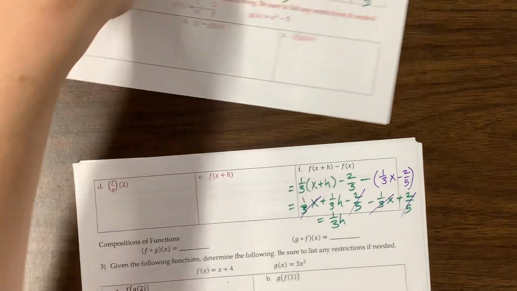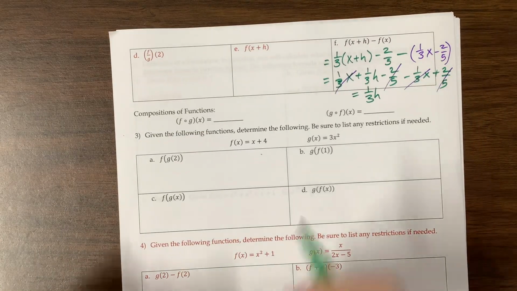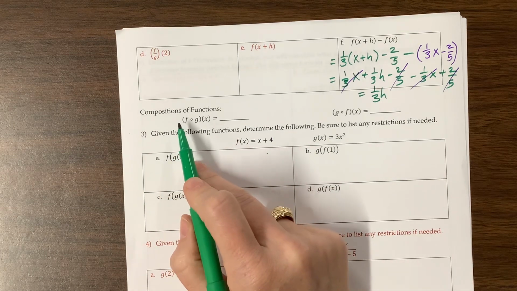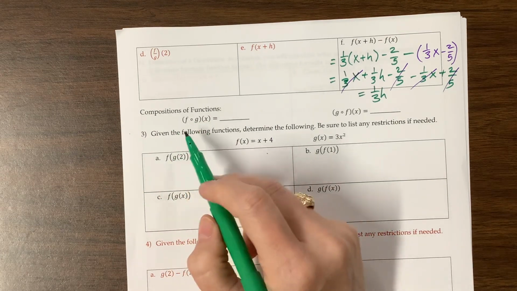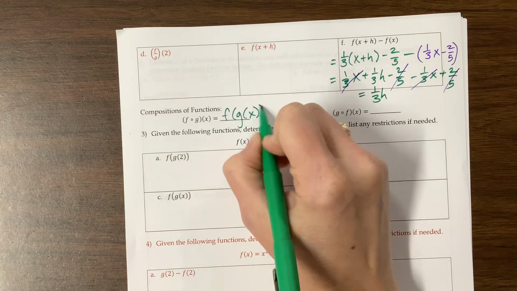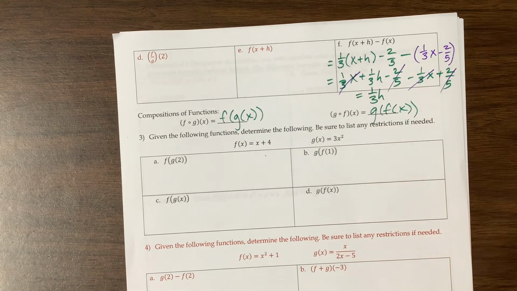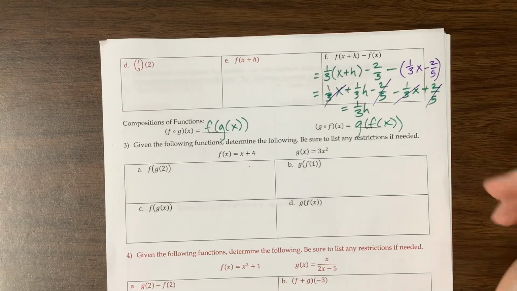Super. Okay, composition of functions. We're cruising right along. Composition, sometimes people will refer to this as f circle g because it kind of looks like that. But this is f of g of x. And this one over here is g of f of x. Rarely they're equal. Usually they're not.